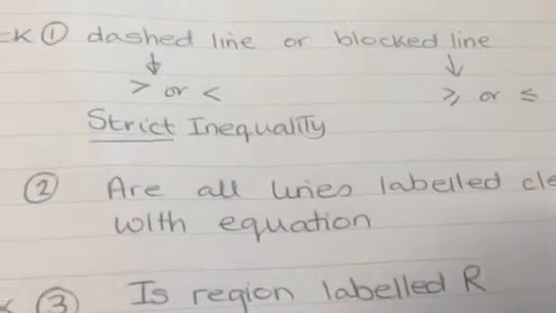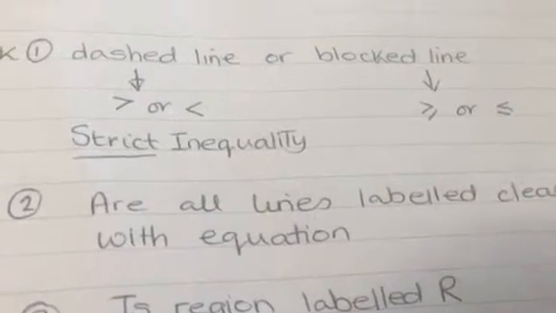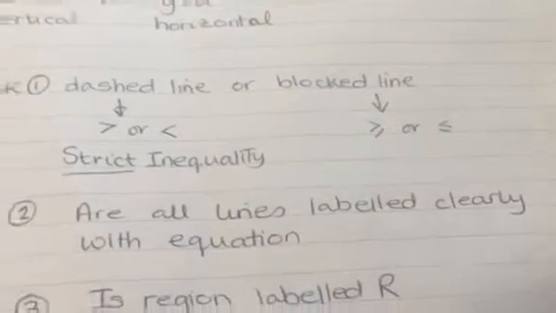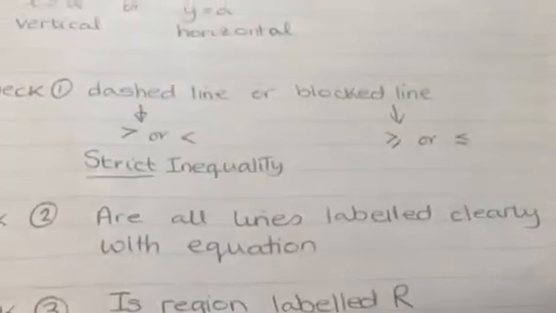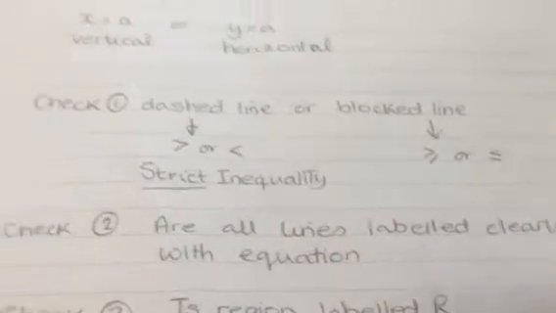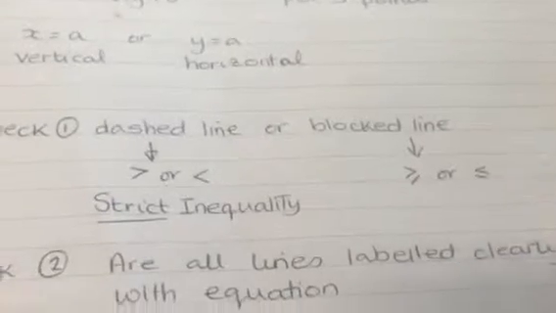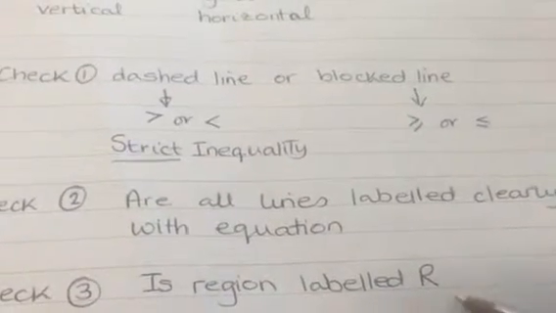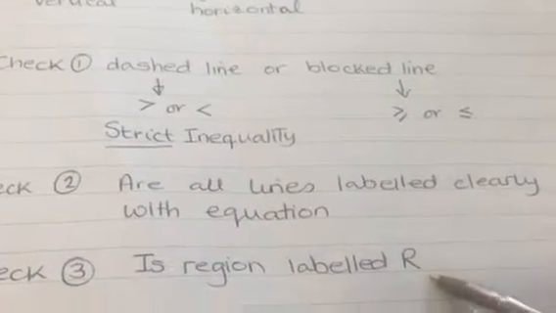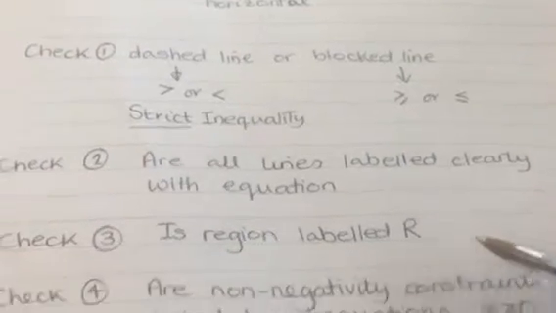Second thing to check, once you've drawn your graph, are all the lines labelled clearly with the equation? If you don't label every single line, you potentially lose marks. And then the third thing to check, have you labelled your region R? Very, very easy to miss, but if you miss labelling it R, you will lose a mark.